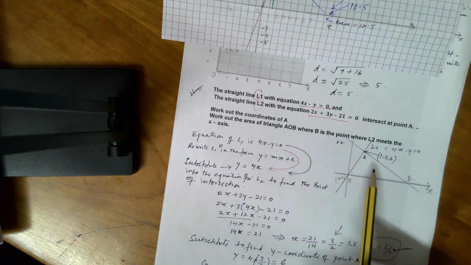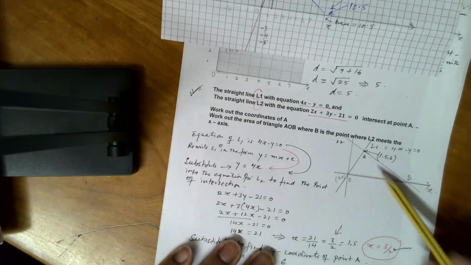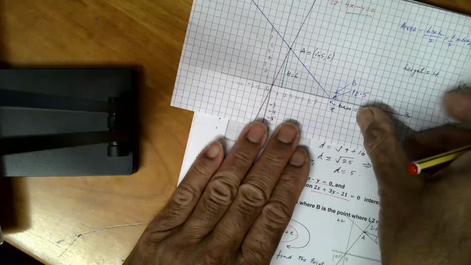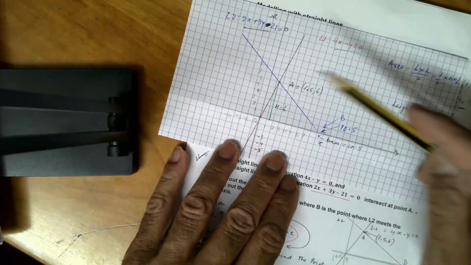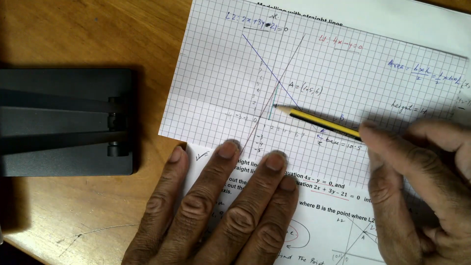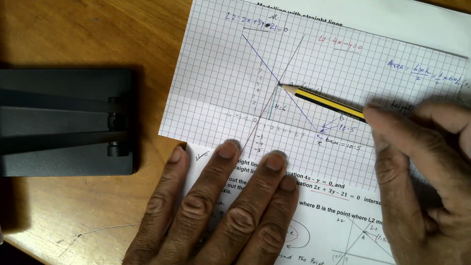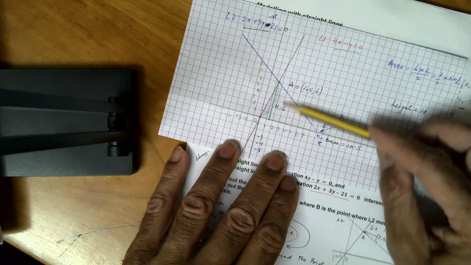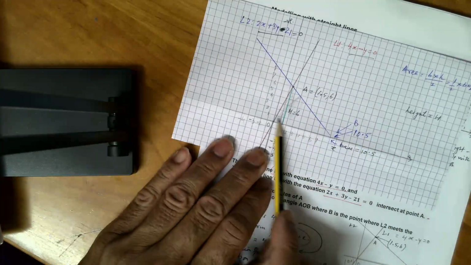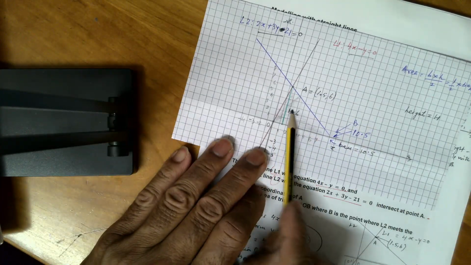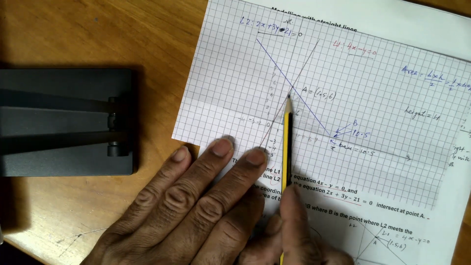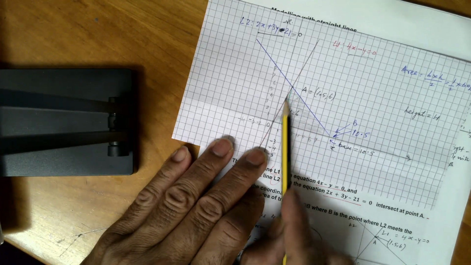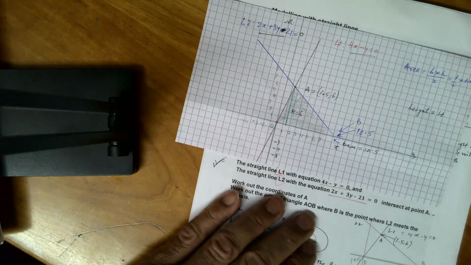Okay, so now what we're going to do is find the area of this triangle on the grid here, and that is your area. Okay, I'll make a bit of shade here, so that this area is shaded. Okay, something like this.